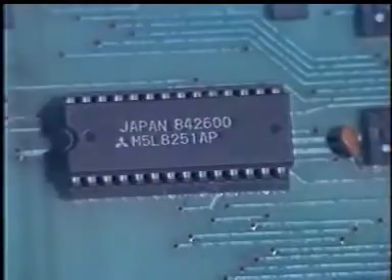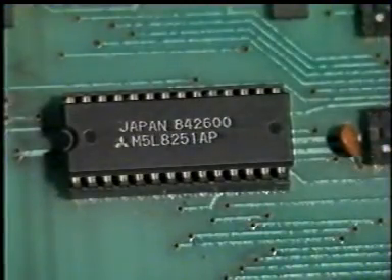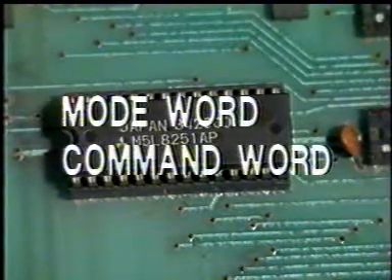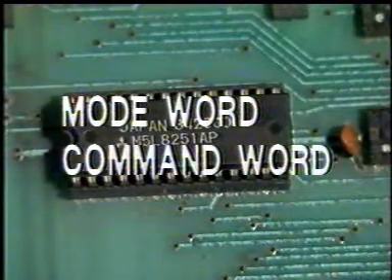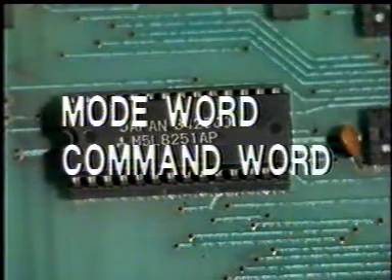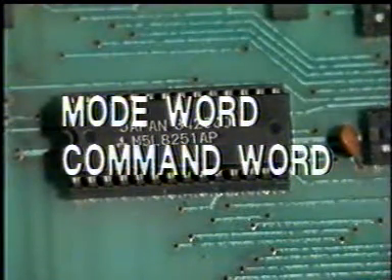The device has a control register which can store 2 bytes, the mode word and the command word. The mode word sets up the basic parameters needed for transmission, such as synchronous or asynchronous operation, baud rate, number of stop bits, and type of parity.